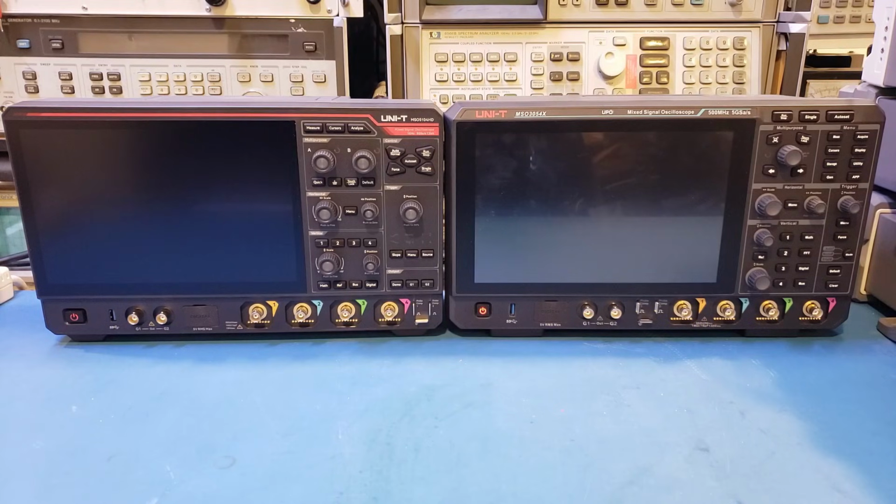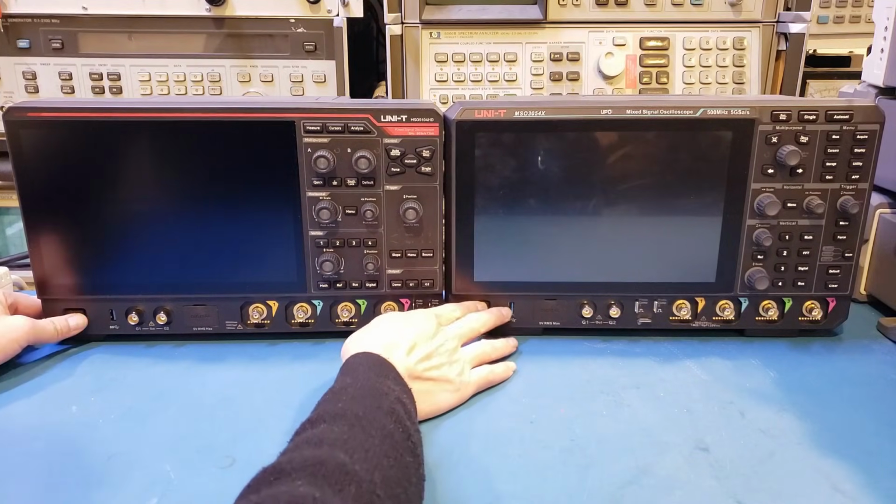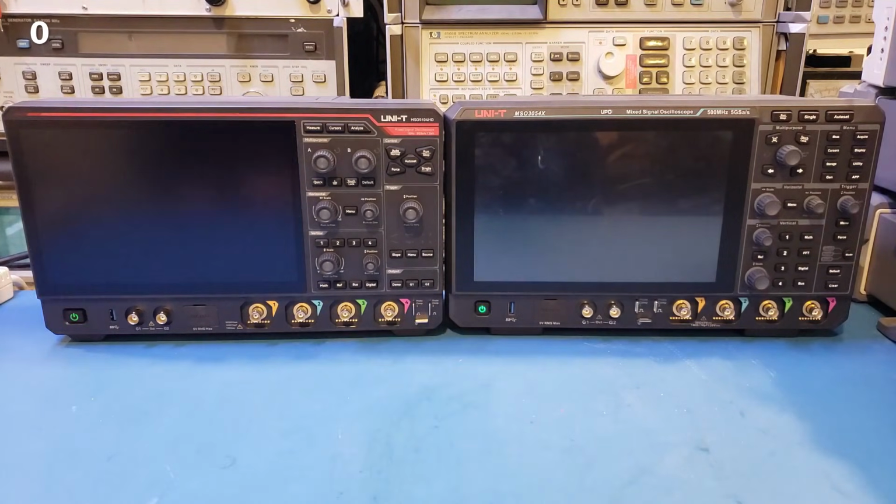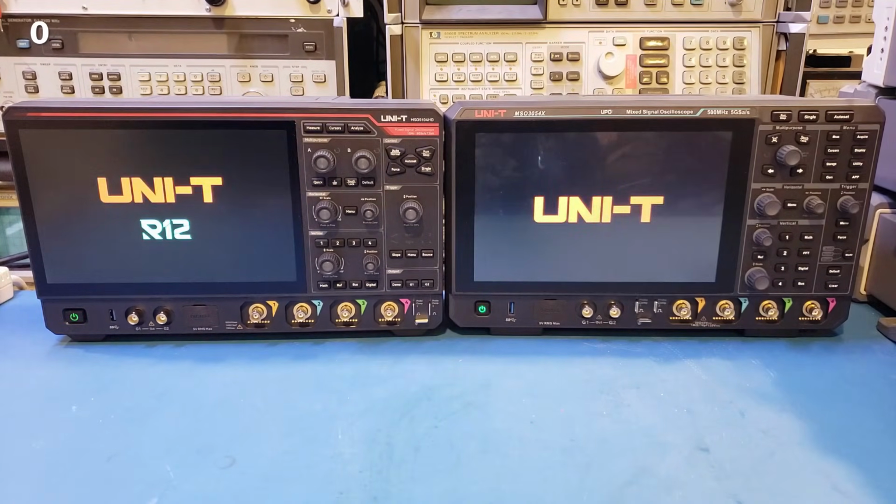Alright, since I have both of these scopes out here, let's power them up at the same time and take a look at the boot up time. The boot up time for the MSO3054X is around 27 seconds, so I'm curious to see how fast the MSO5104HD boots up. Now, to be honest, I think the fan used in the MSO5000HD series is actually a lot quieter. I'll confirm that when I power off the other scope a little bit later.